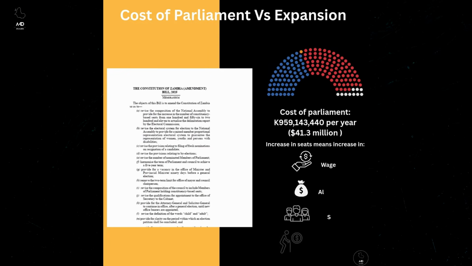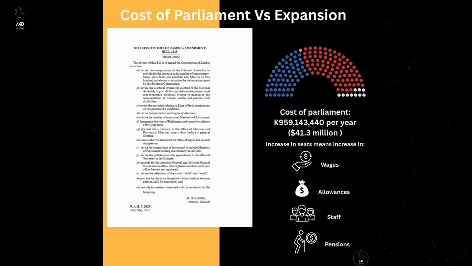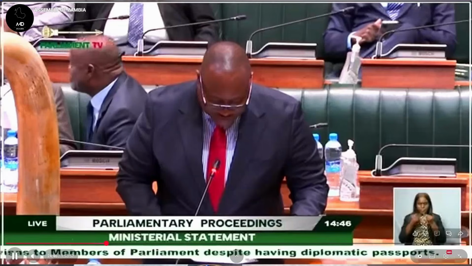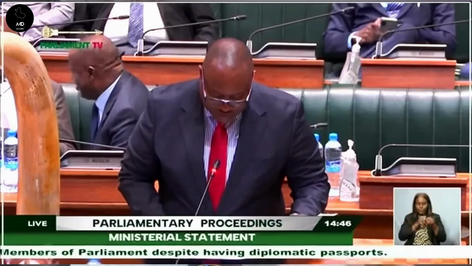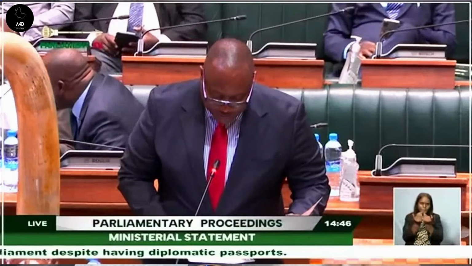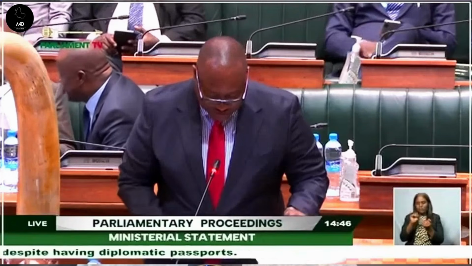Parliament's annual budget for 2024 is almost a billion kwacha. This pays for MP salaries, allowances, offices, staff, vehicles, buildings, and daily operations. If the proposed bill expands Parliament by adding more elected and reserved seats, that automatically increases the wage bill, allowances, constituency support, vehicles, staff, and long-term pension costs. Now, the thing is, these are not once-off expenses.